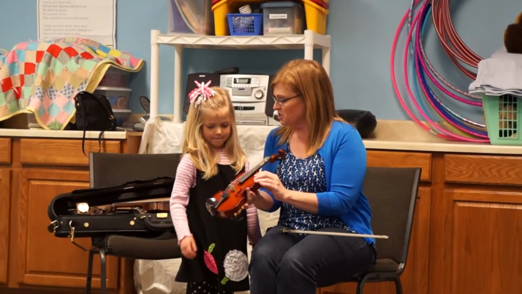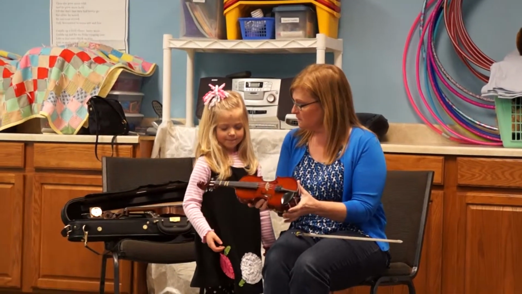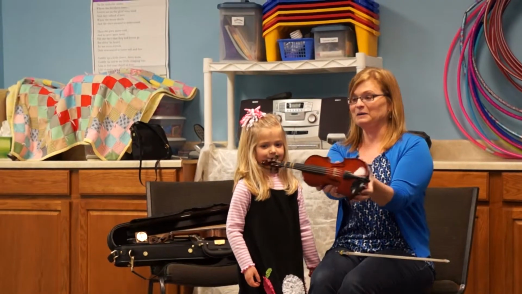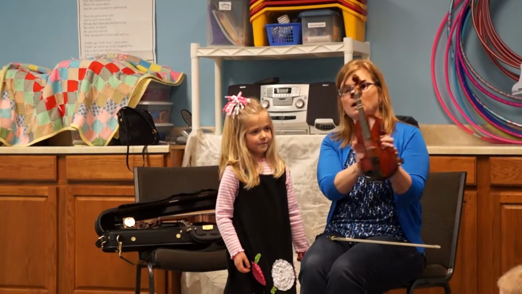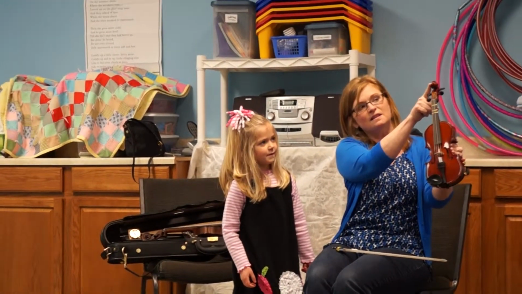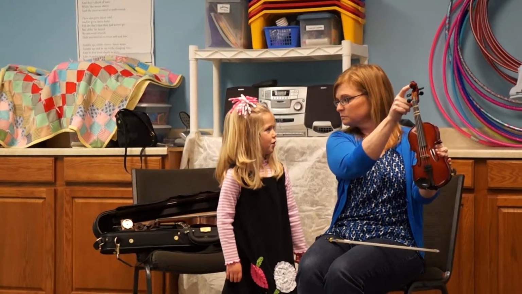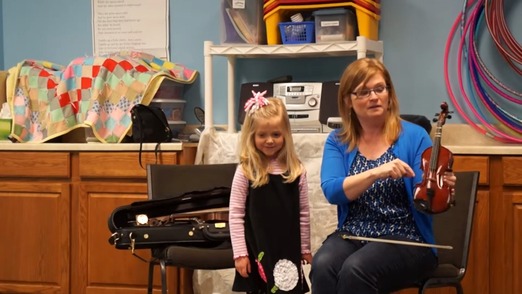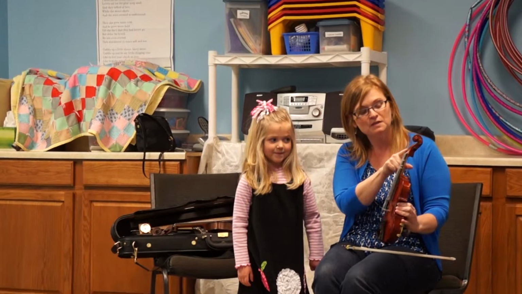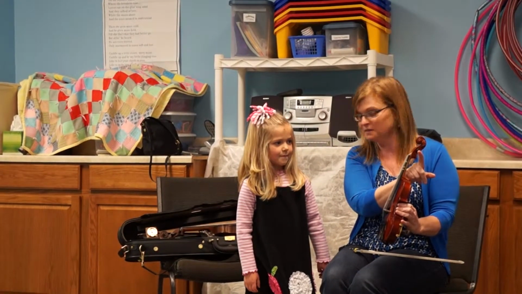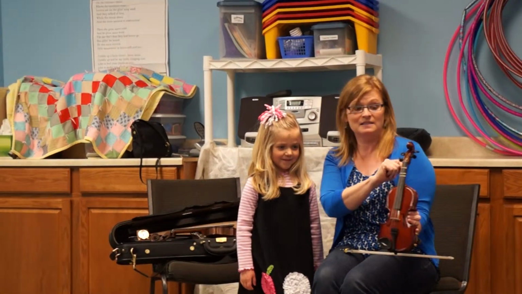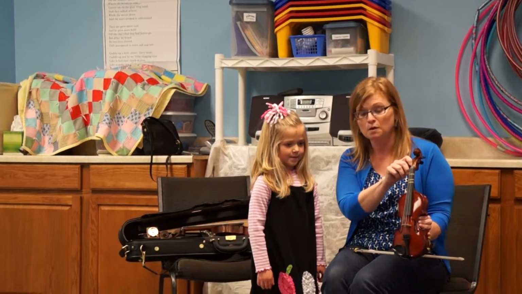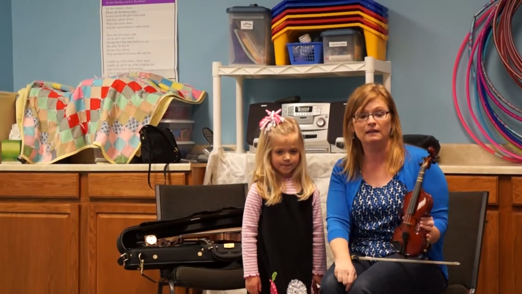Okay, Jordan, should we share a little bit about the parts of the violin? Can you all see the violin? Okay. So Jordan, can you tell the boys and girls, what is this? The scroll. Can you guys say scroll? Scroll. And how about these, Jordan? The pegs. The pegs I turn to tune the violin. Jordan doesn't know how to do that, but she'll learn later.